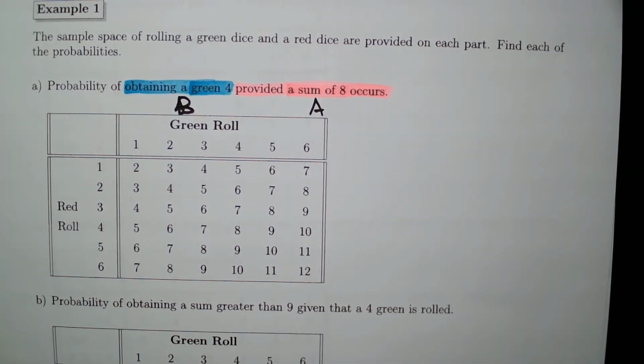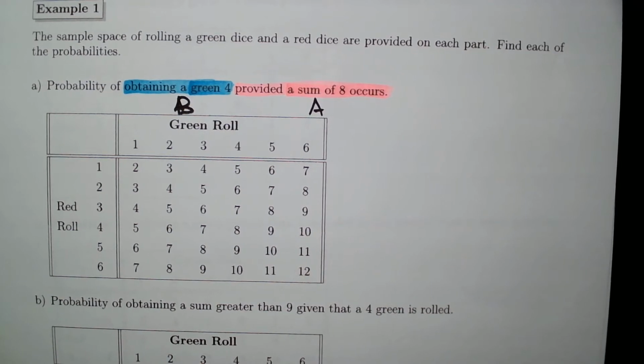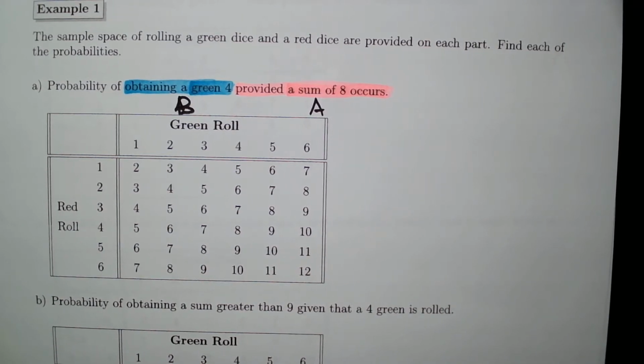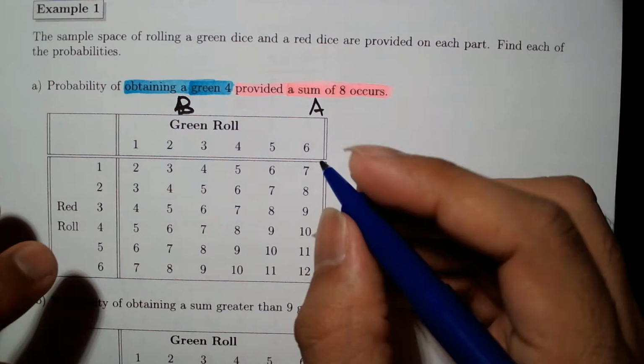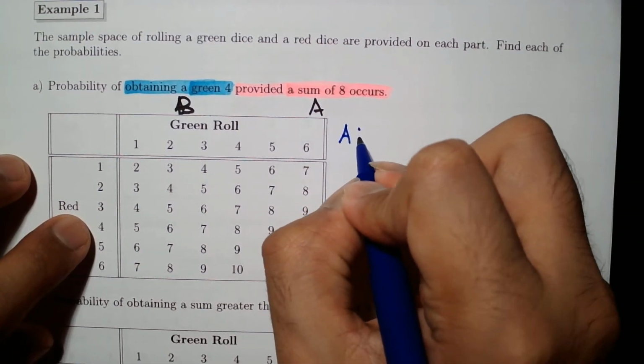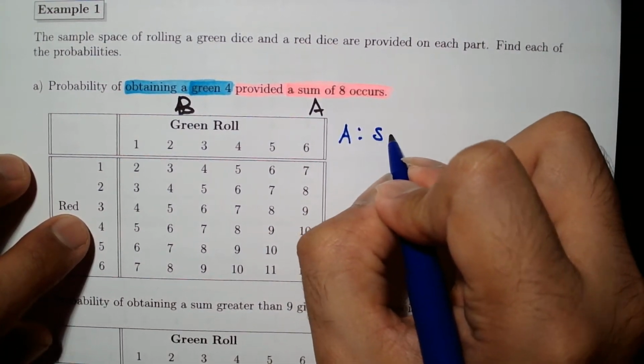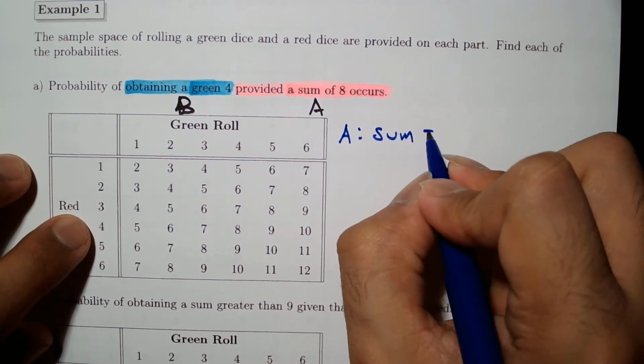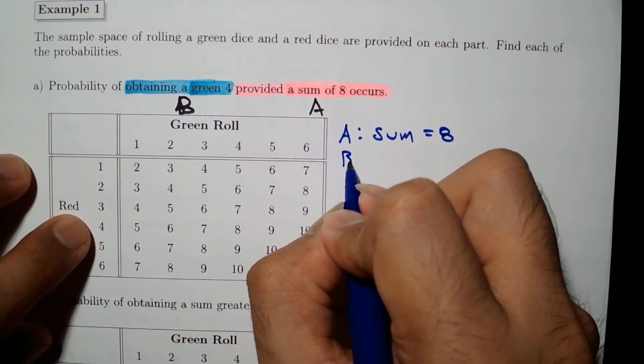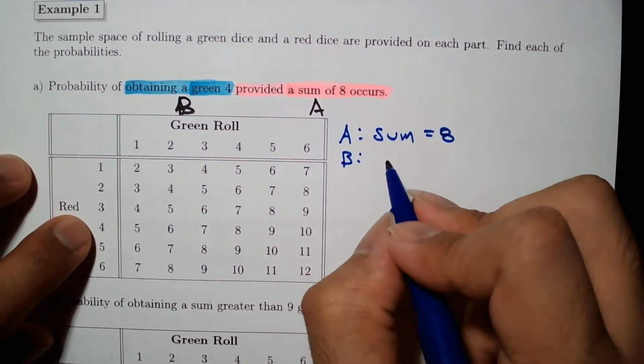All right. Well, first of all, let's set up our event A, which is sum equals 8, and B, which is green 4.